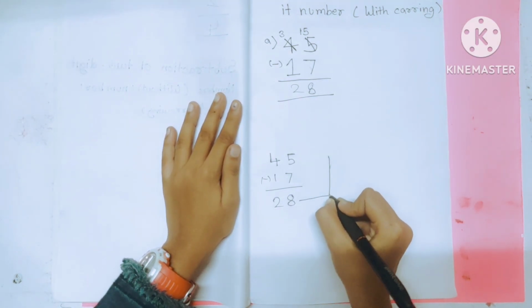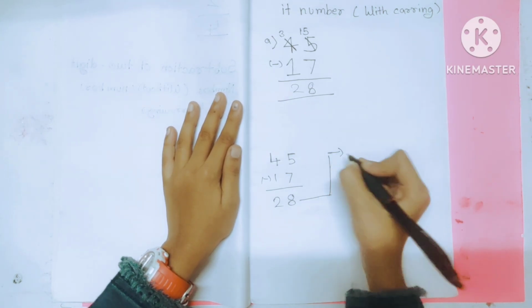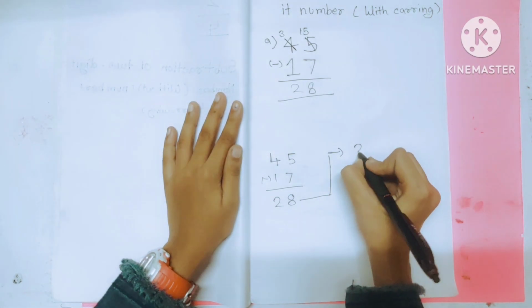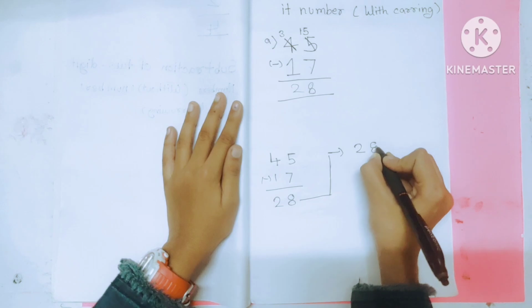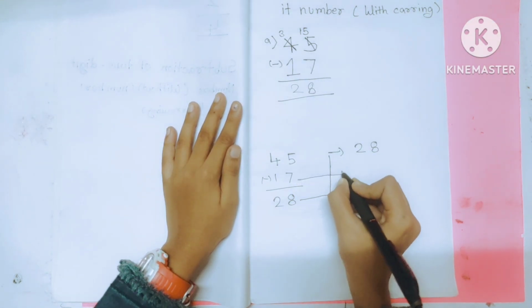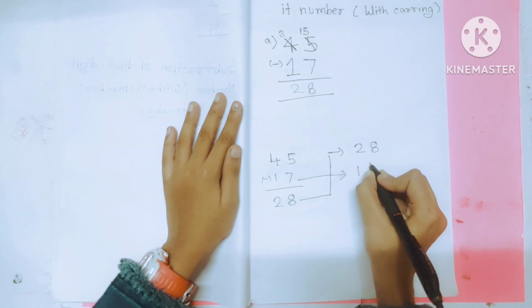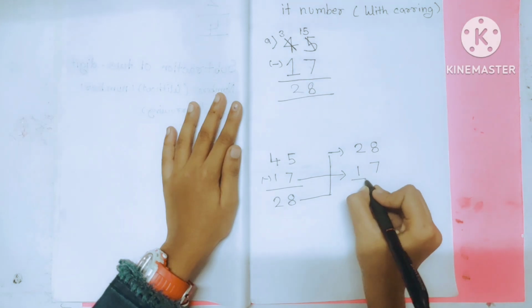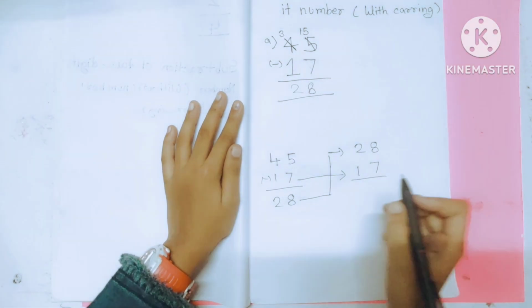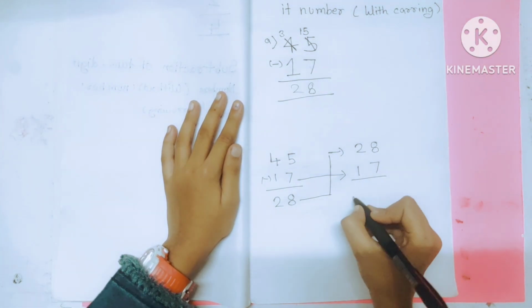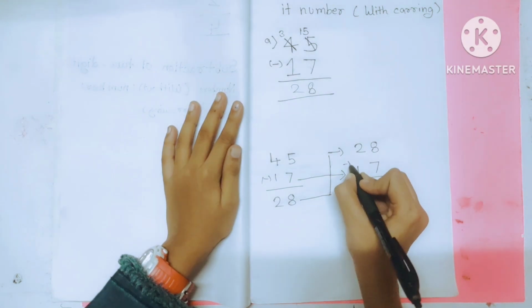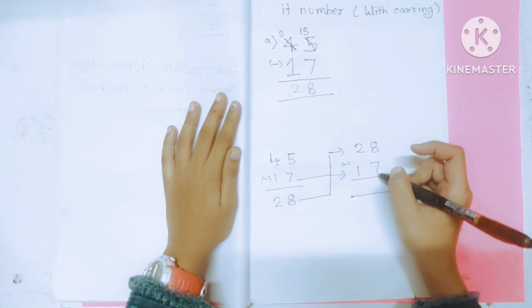We will take this 28 and write it here, and we will take 17 and write it here. Then you add this: 8 plus 7.